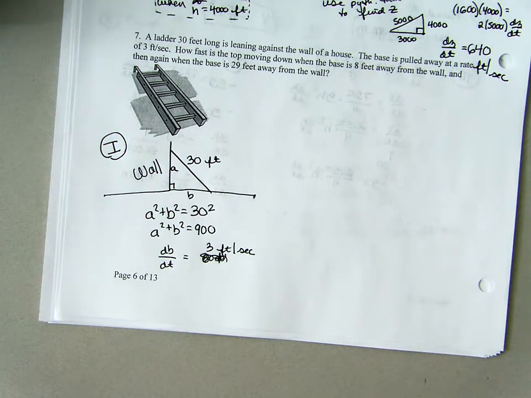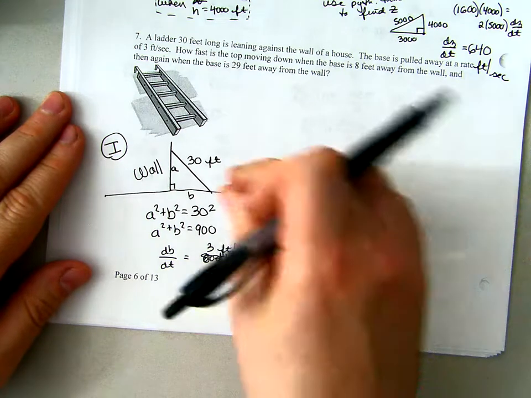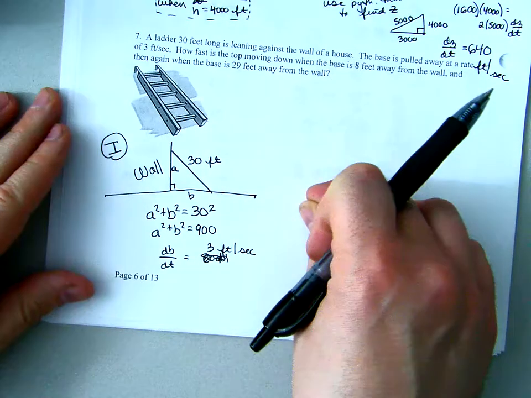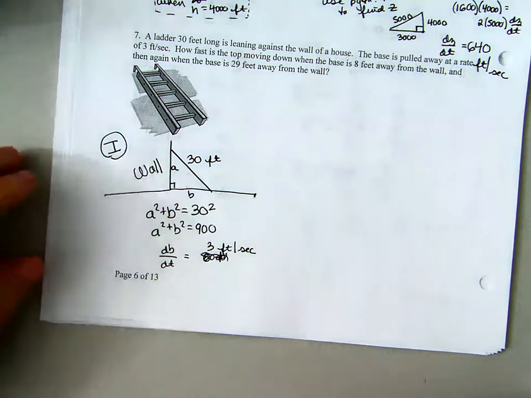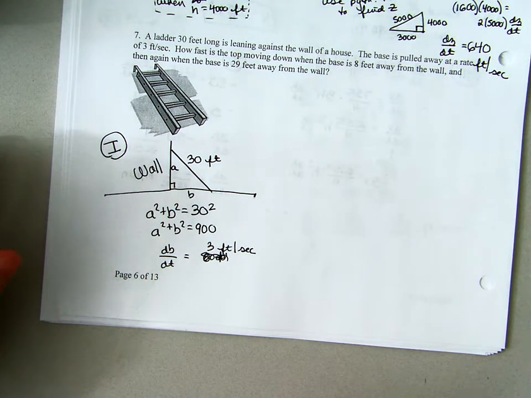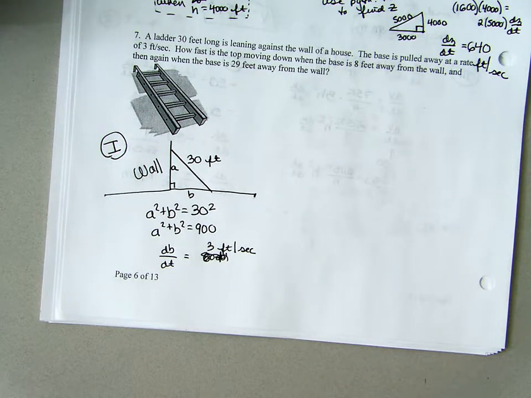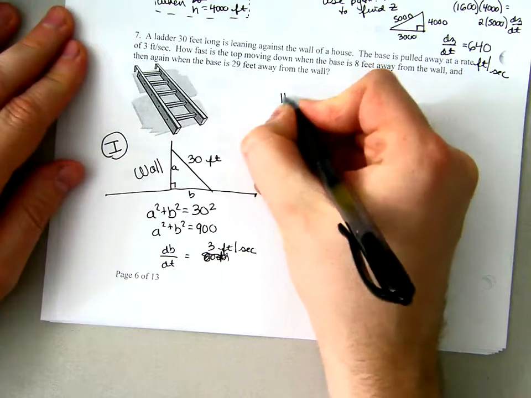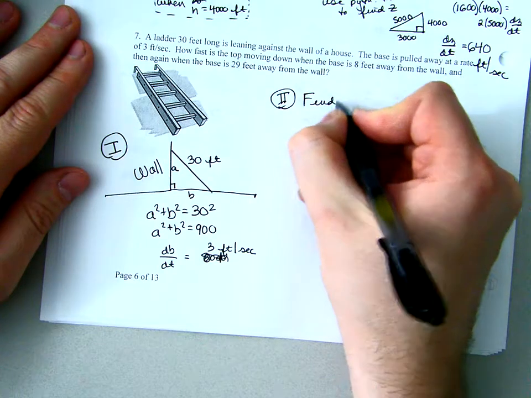Okay. We're always going to ask ourselves, what are we doing to that dimension or side? We are increasing this length as we pull out the base of the ladder. So that's going to be a positive thing because we're increasing that side. By the way, as that happens, what's going to happen with A? Will that increase or decrease? Decrease. So when we're done, hopefully all the math will take care of itself and give us a negative answer for dA dt.